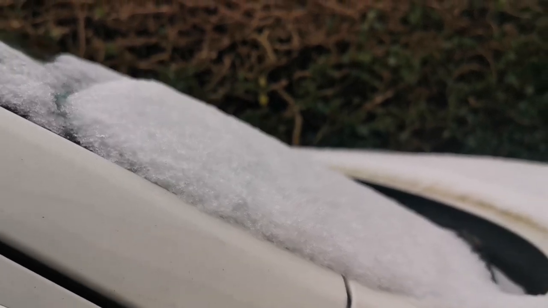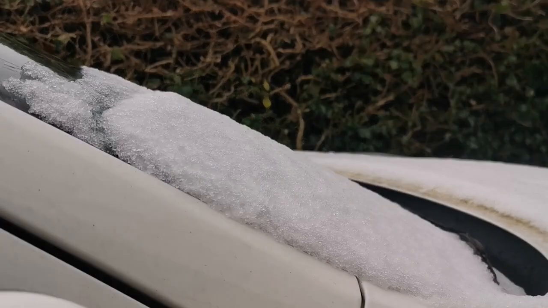Amazing. You can see geology everywhere. You just must be alert.